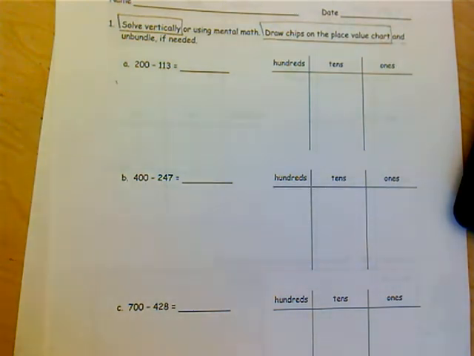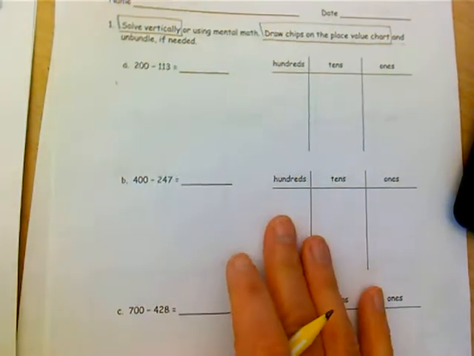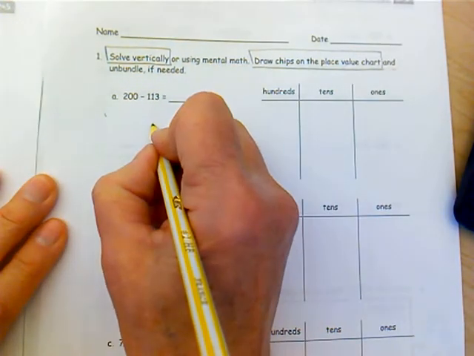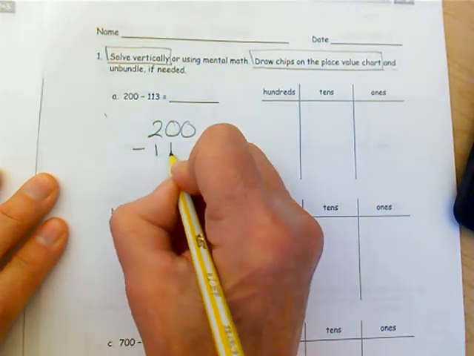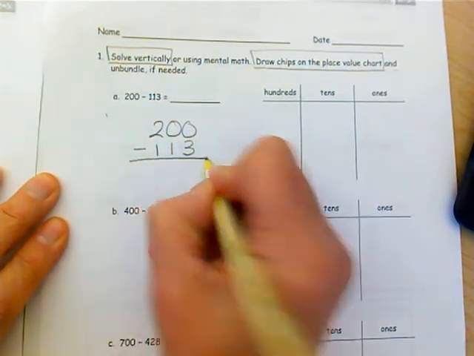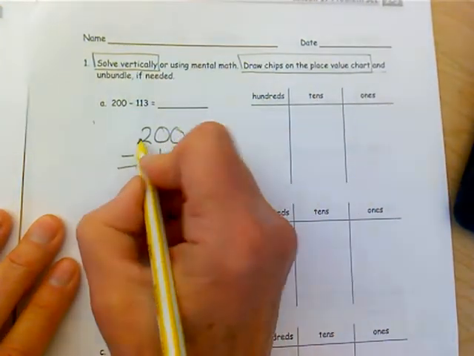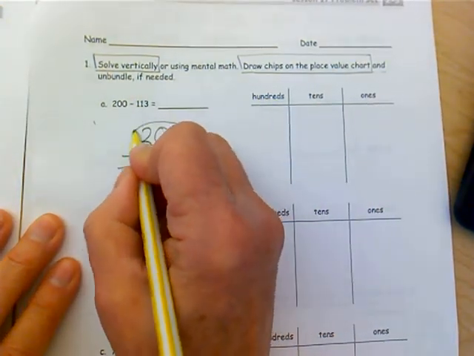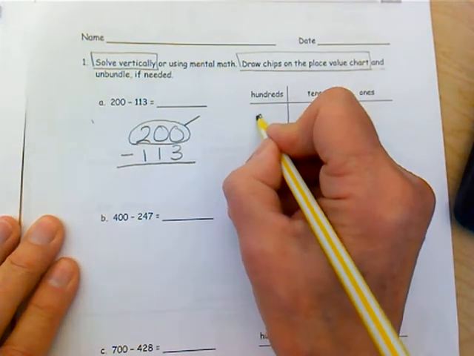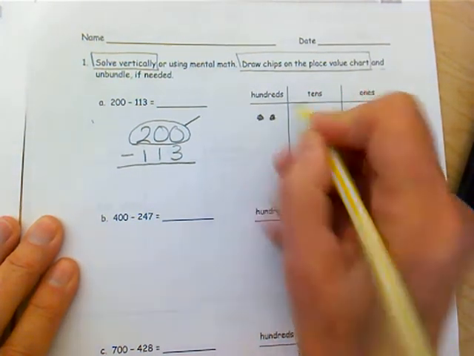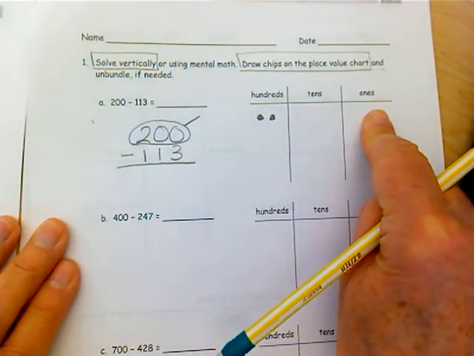It looks like we're going to have to subtract across some zeros. I've got 200 take away 113. 200 take away 113. I know that I'm going to have to show my whole in my chip model. So there's 200, and no 10s and no 1s.